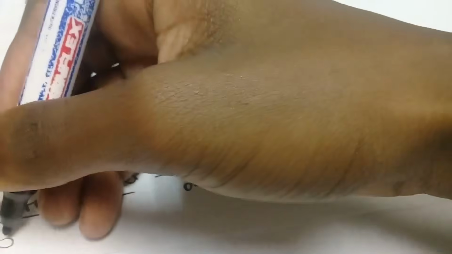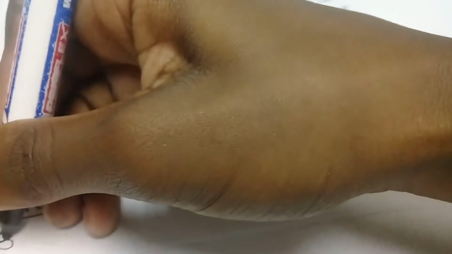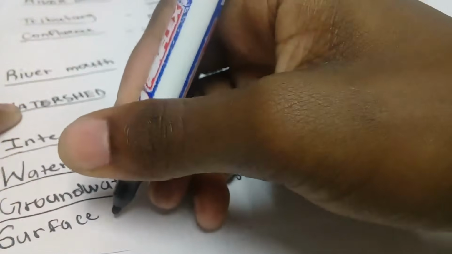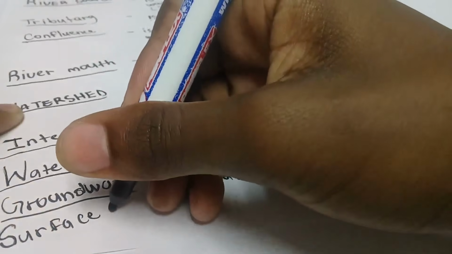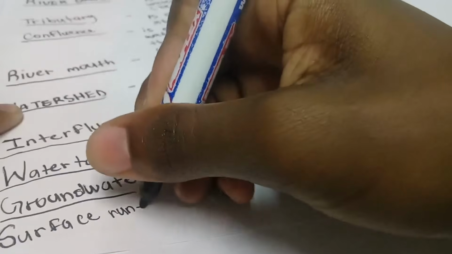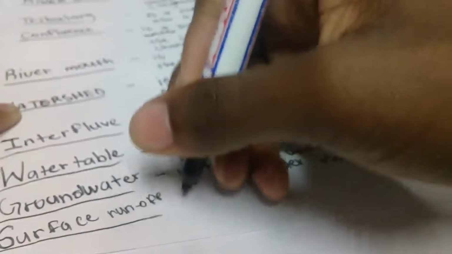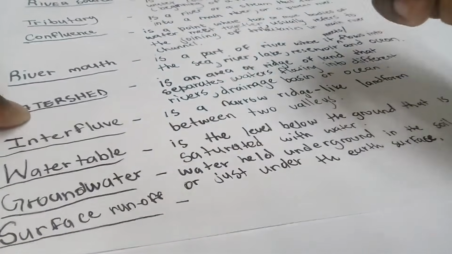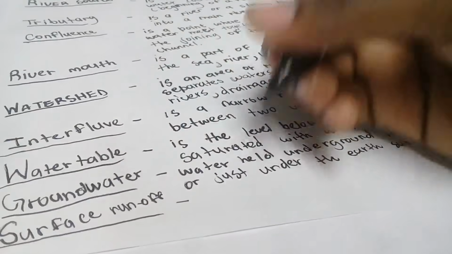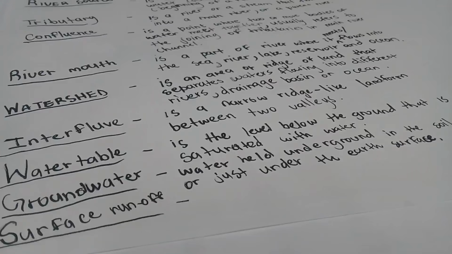We have surface runoff. Surface runoff is water from the rain. You can see the precipitation in the diagram.